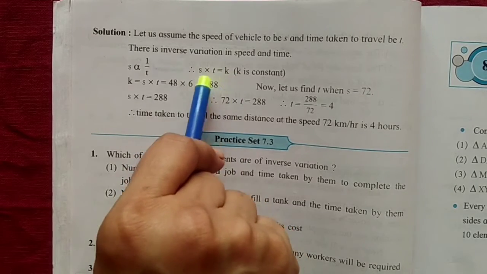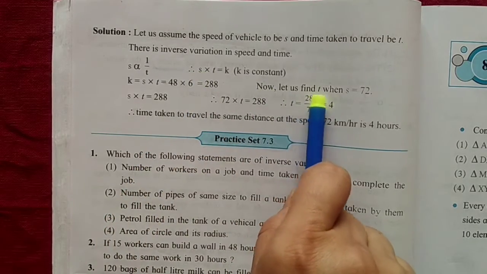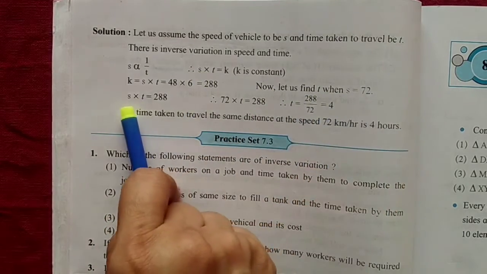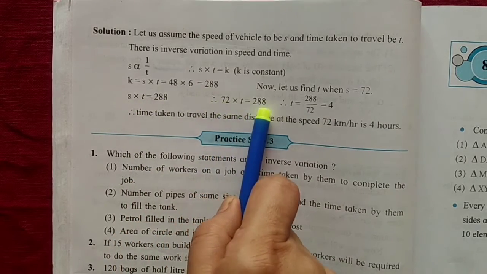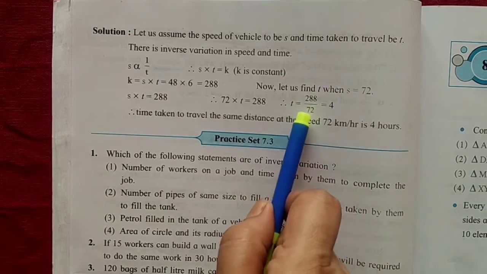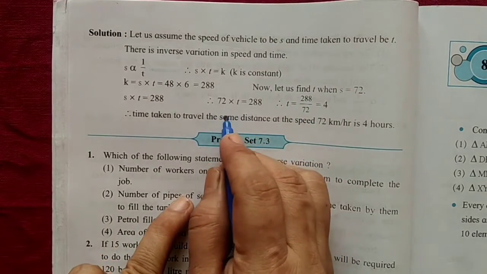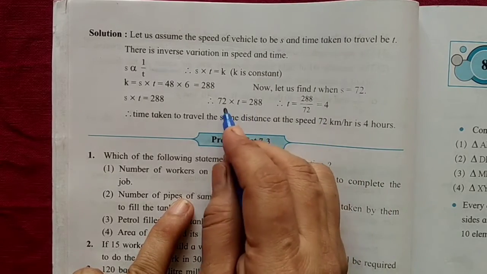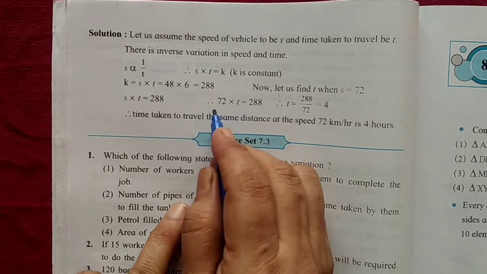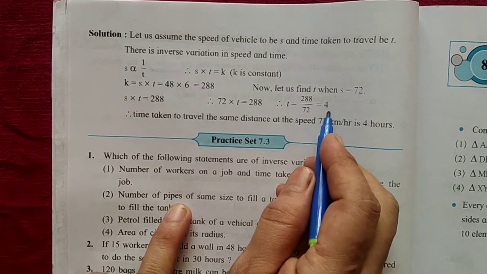But now the speed will be what? The speed is 72. We have to find the T when S is 72. So S into T is 288. Therefore, 72 into T is 288. Therefore, T is equal to 288 upon 72. As I had told you, we have to remove this 72. So we divide by 72 here, we divide by 72 here also. So 72 and this 72 will cancel, and then 288 divided by 72 will be 4.